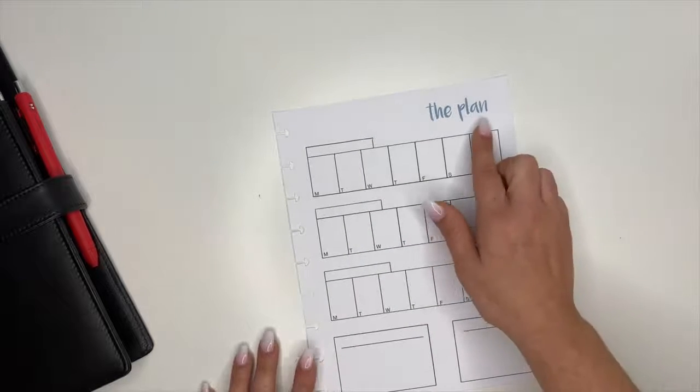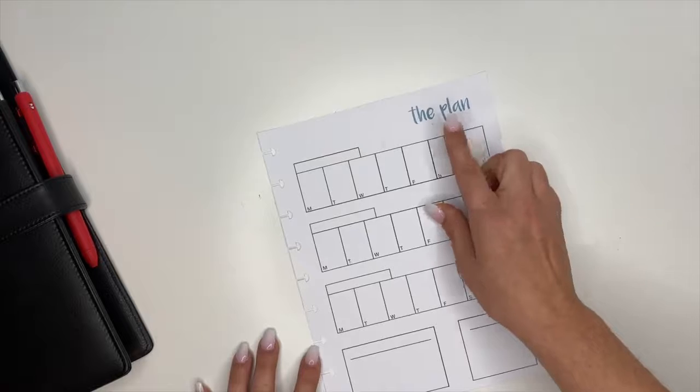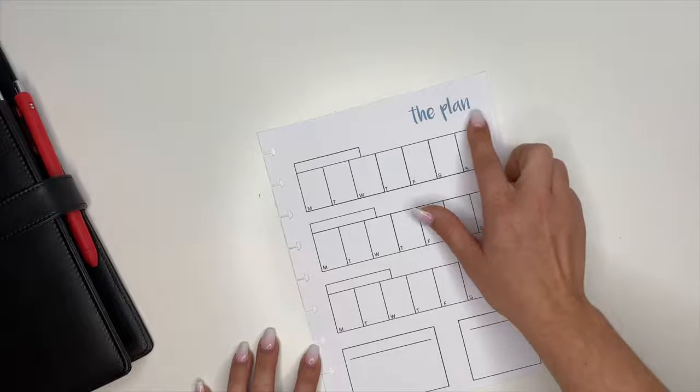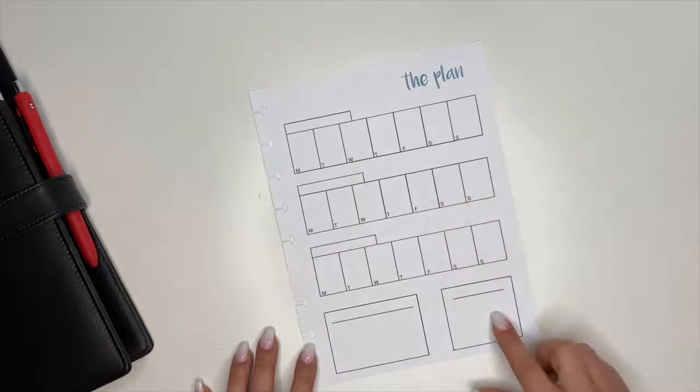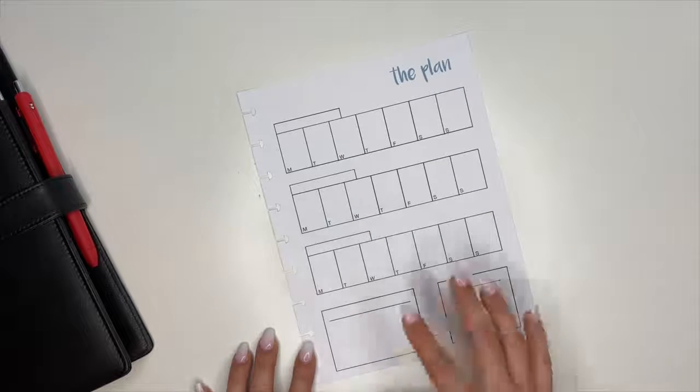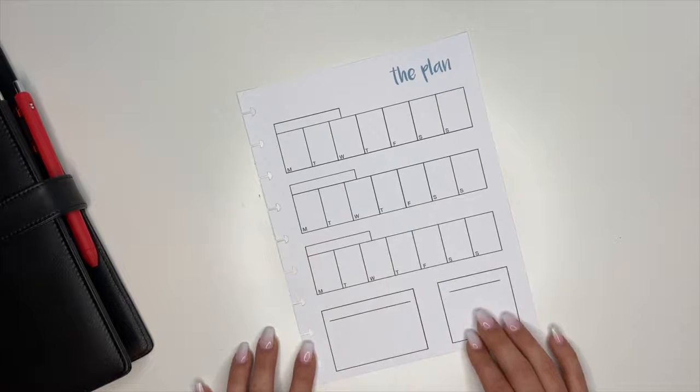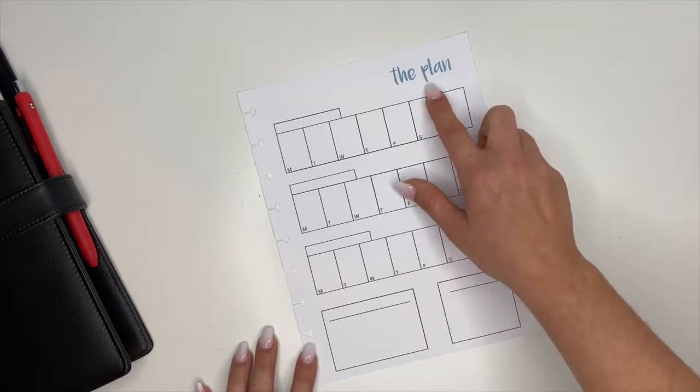So up here at the top, it says the plan. Initially I was going to write out the social media plan, but I decided not to because these sheets will be great for pre-planning for other areas of my life as well, and you can use them for any area of your life, not just social media. So I just left it where it says the plan.